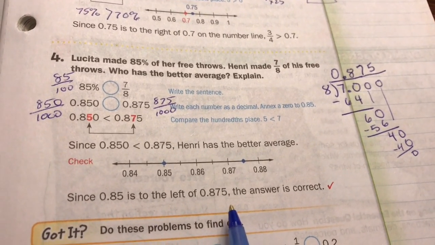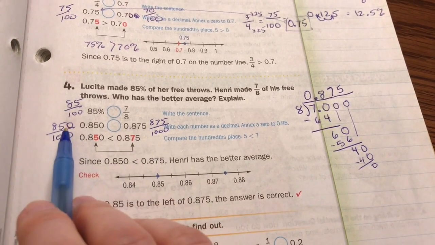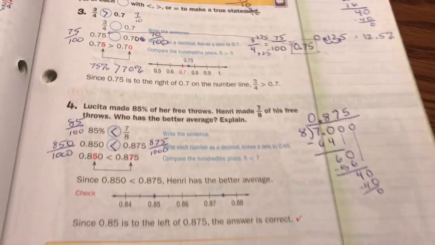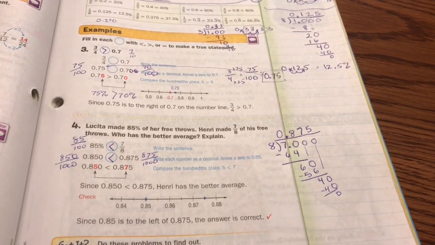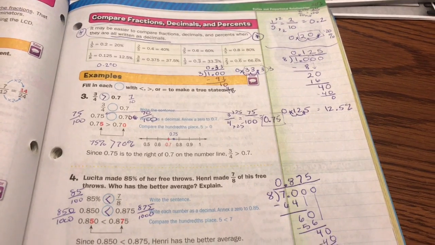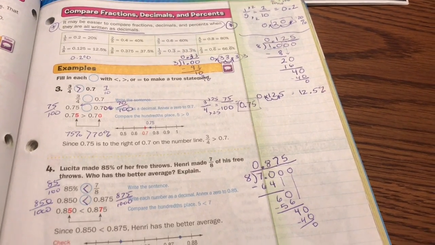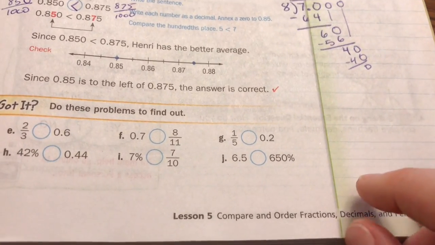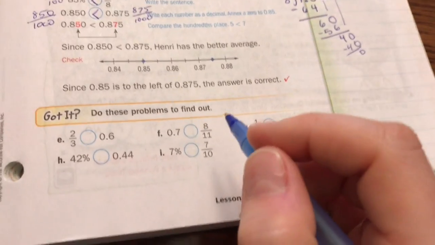So our answer is that 875 thousandths is greater than 850 thousandths. So this 7/8 is greater than 85%. All right, this seems like a lot because it kind of is. We have to use everything we learned in lessons 1 through 4 to change all of these fractions and percents and decimals into each other. So we're going to do these problems together. All right, here we go. We can do it. It's not as bad as it looks.